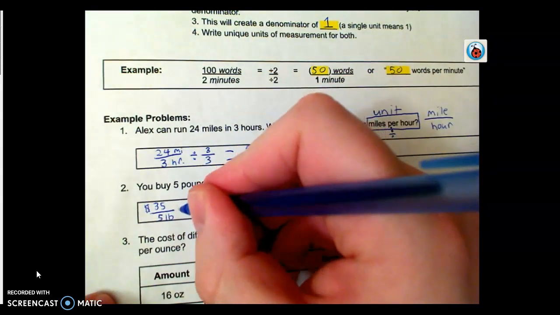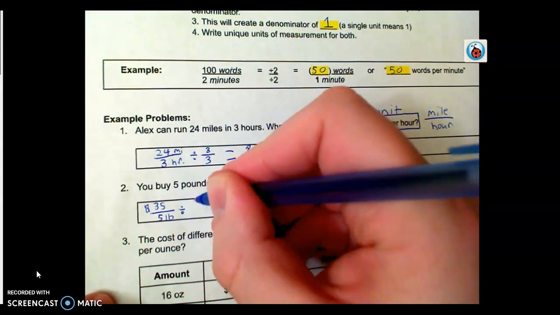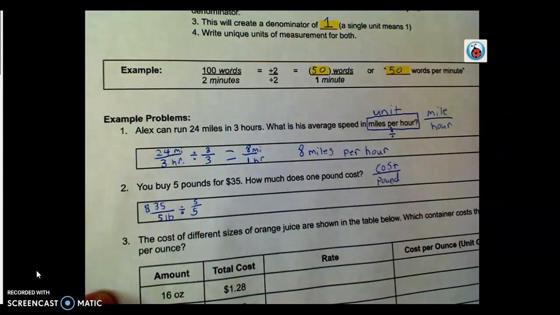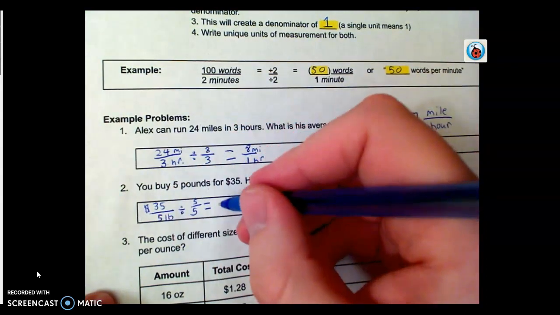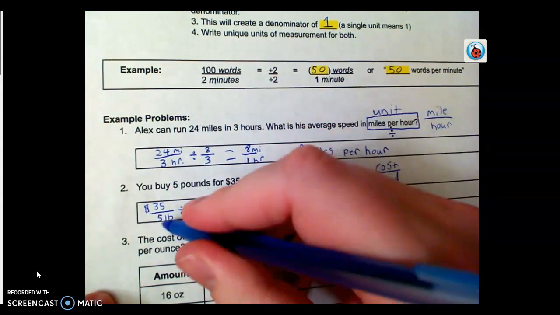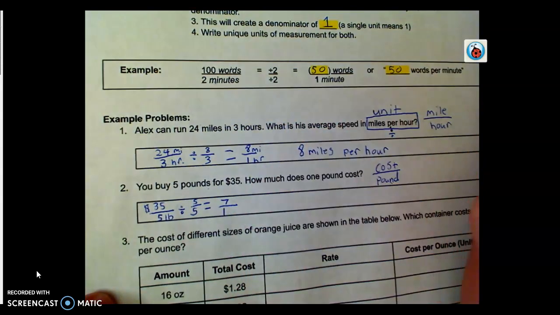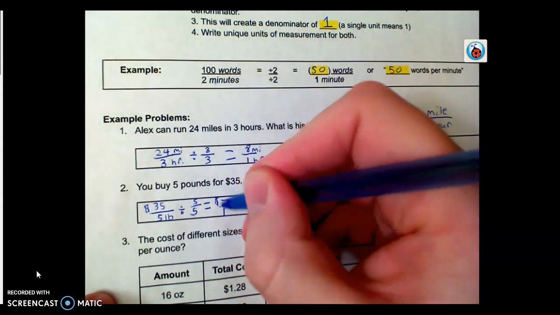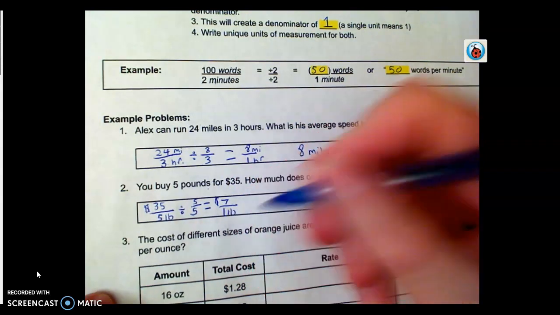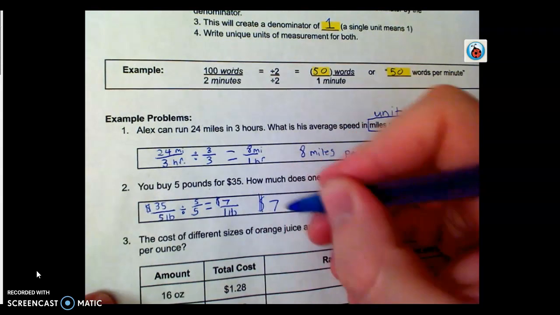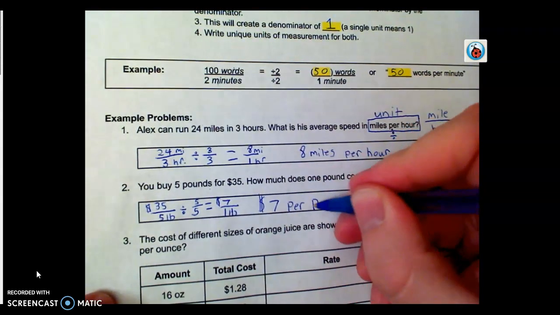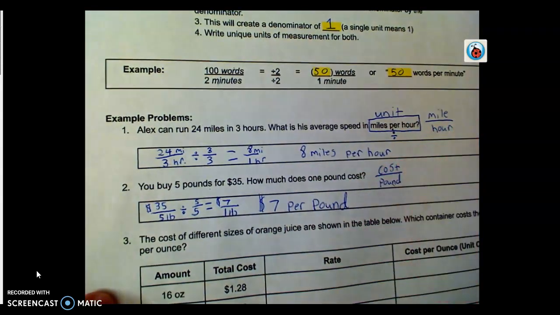So I know to find the unit rate, I need to divide by the denominator, divide by 5, 5 over 5. 35 divided by 5 is 7. 5 divided by 5 is 1. So that's $7 for every 1 pound, or $7 per pound. And that's my unit rate.